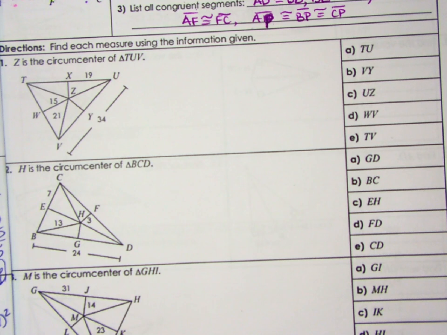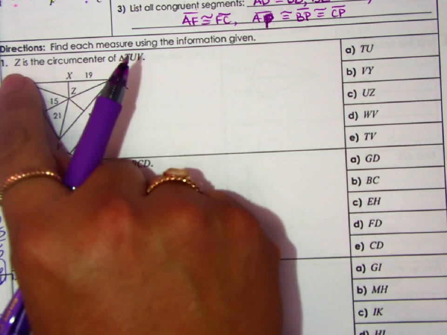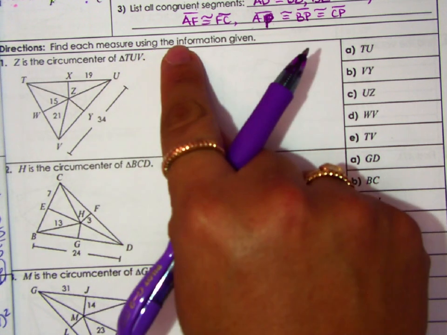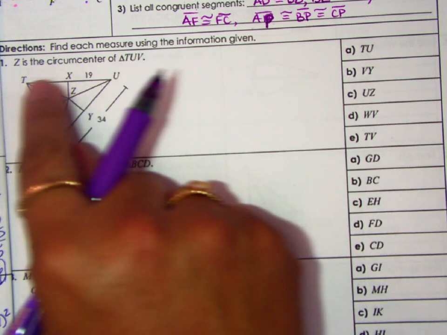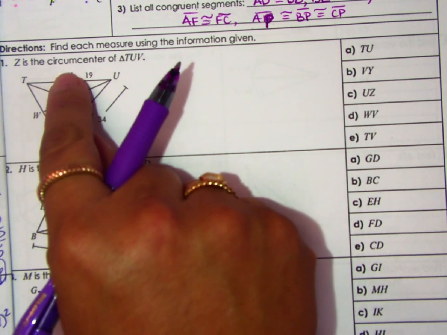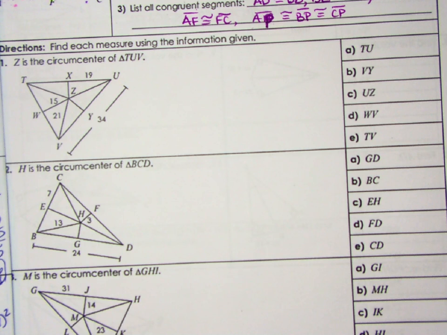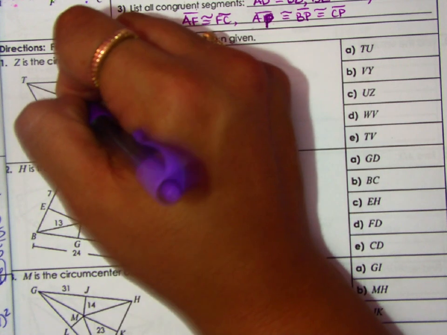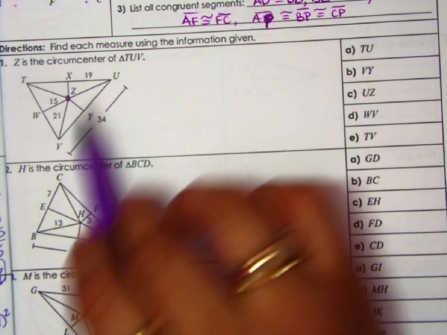So let's apply it in these three examples below. We need to identify what you're being given and how you can answer what's missing. Say it says find each measure using the information given. So it's saying Z is the circumcenter of TUV.